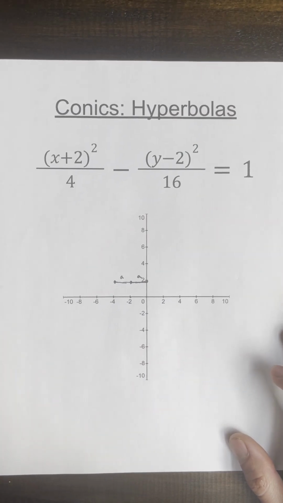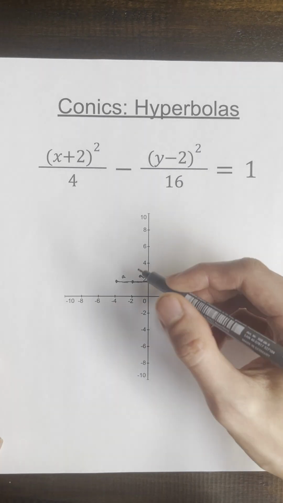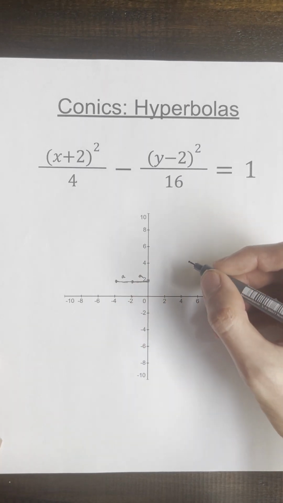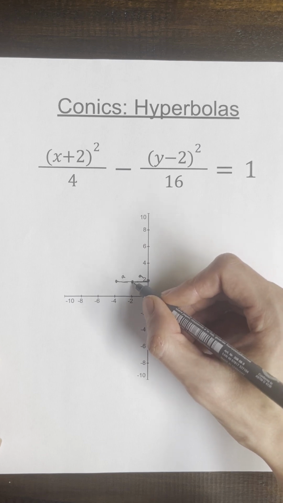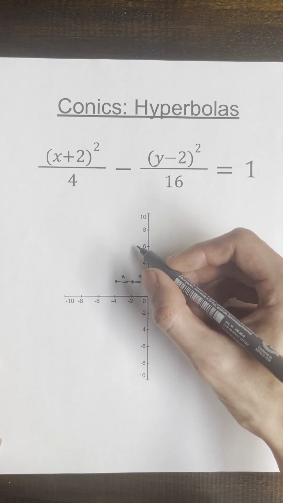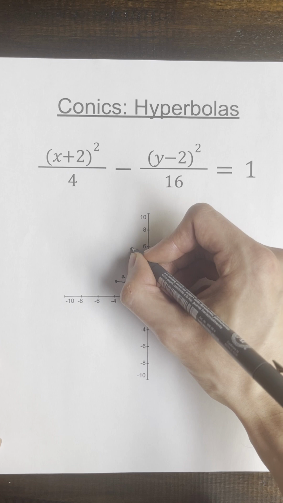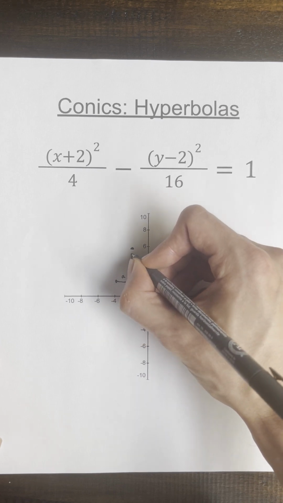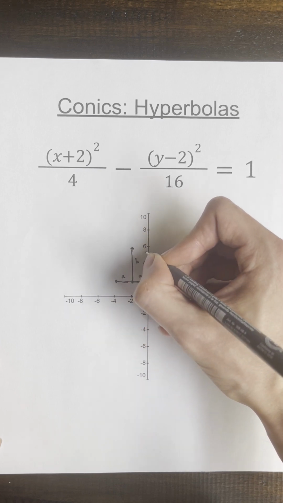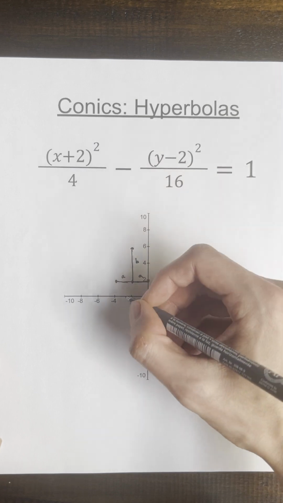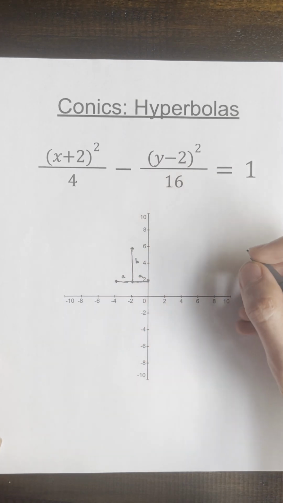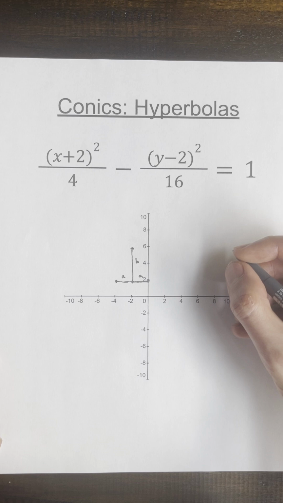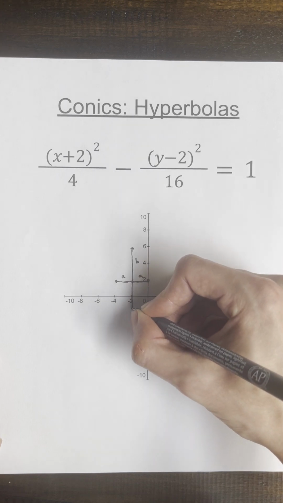If I move up by 4, where would the point be at? Here, I'm at 2. I need to go up by 4. So 2 plus 4 is 6, and that lands me right here. So I go up B units. I also need to go down by B units. What's 2 minus 4? -2.